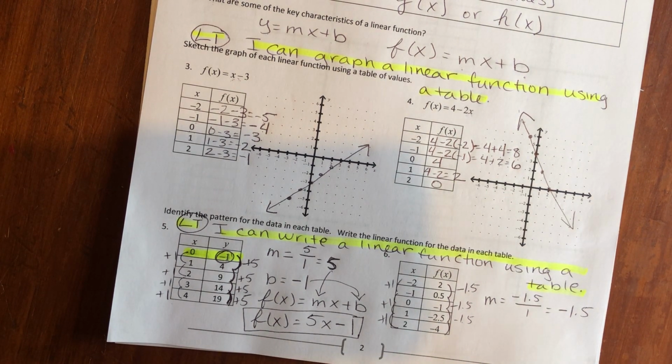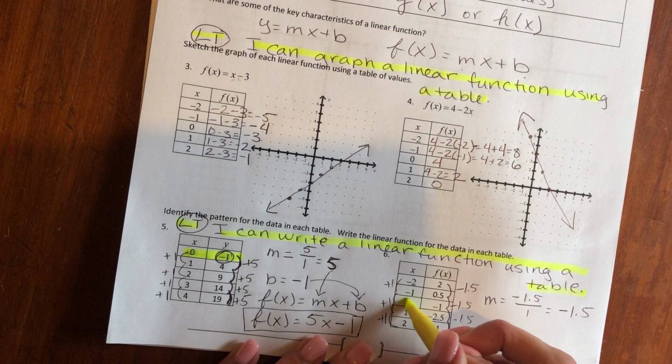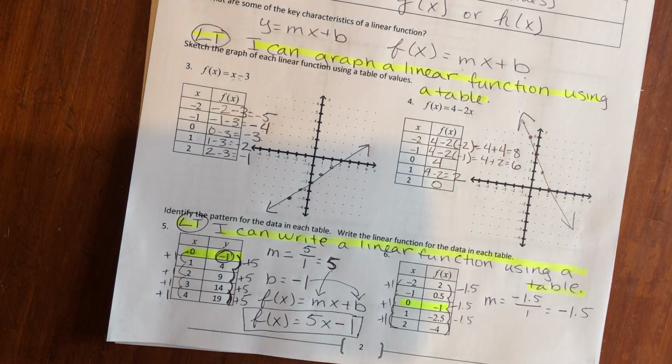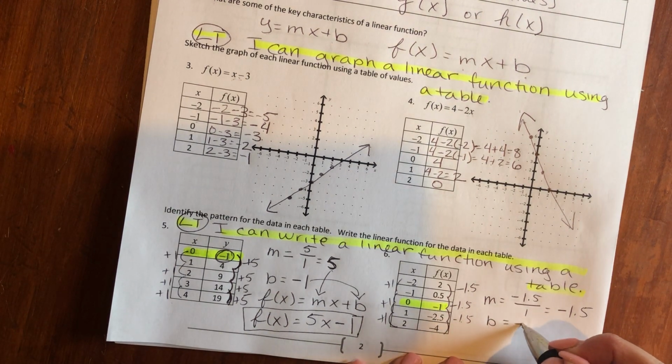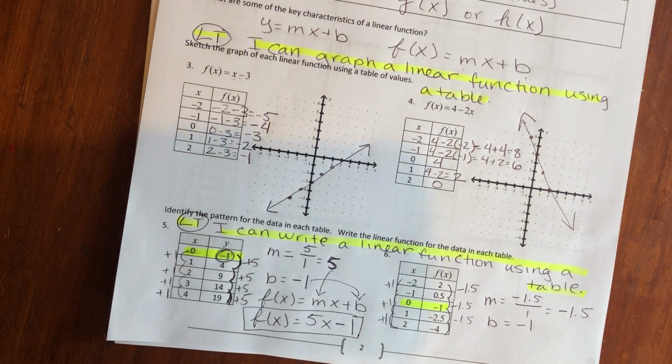Now, step 2, success criteria. What is the b? How do we find it? We look where x is 0. There you go. -1. Now, put it all together, plug it in.